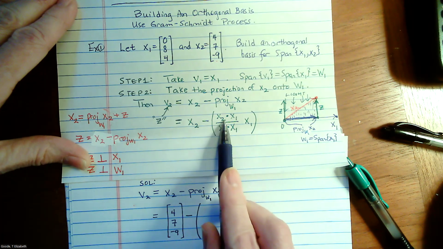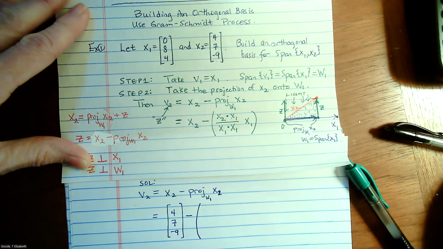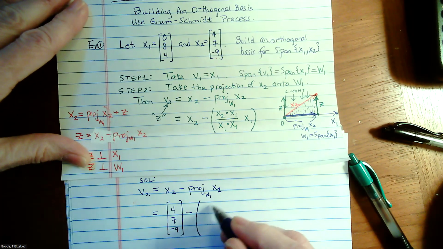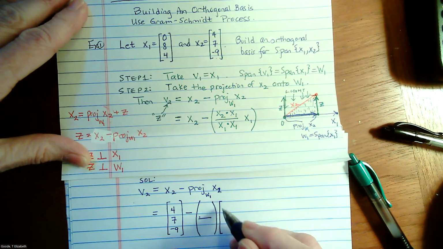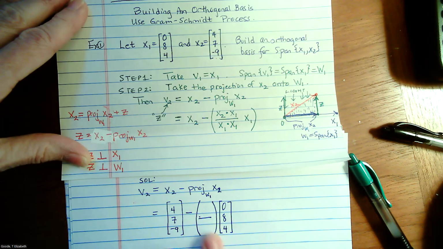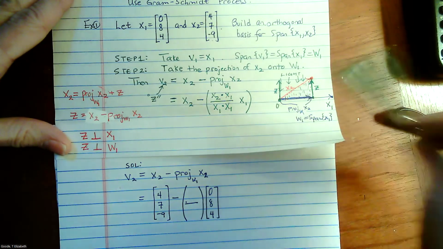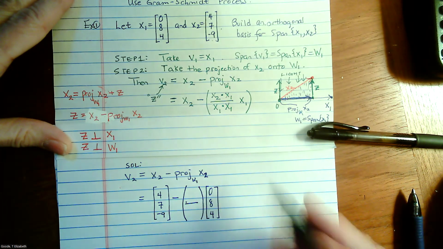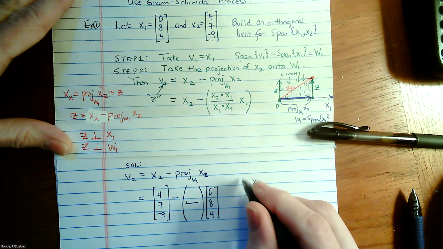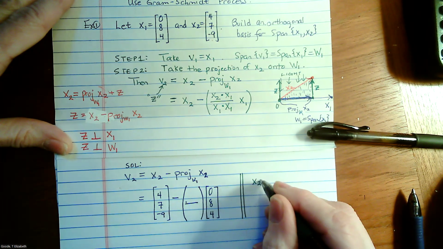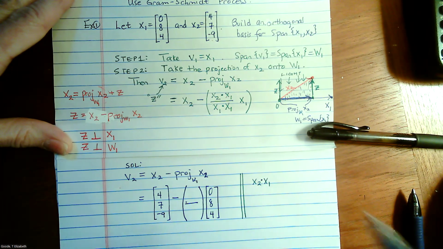Now we need x1 dot x2, so let's do that over here. And we need x1 dotted with x1. So whatever that fraction turns out to be, we're going to use that to weight x1. That's the piece of x1 that x2's shadow falls on. So let's do the calculations over here. We need to find x2 dot x1, and then x1 dotted with x1. This is x2. This is x1.